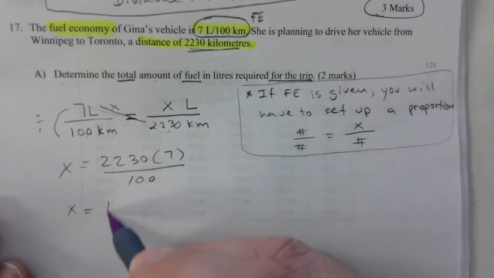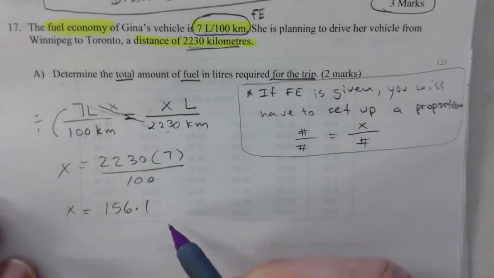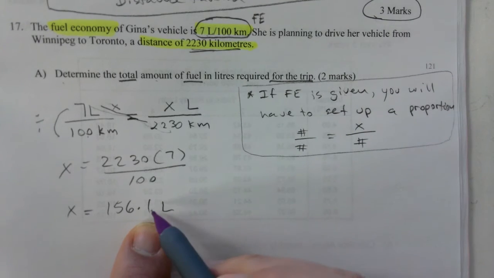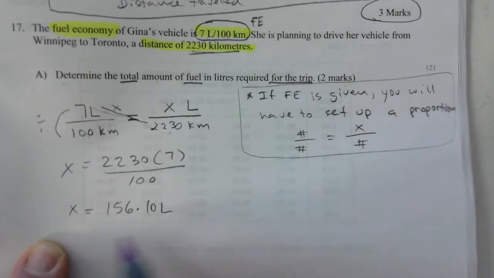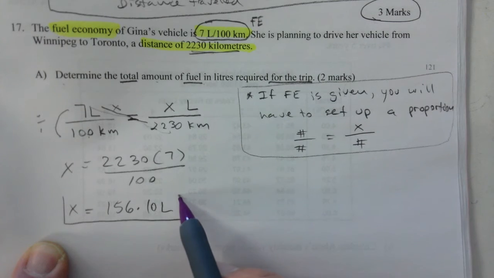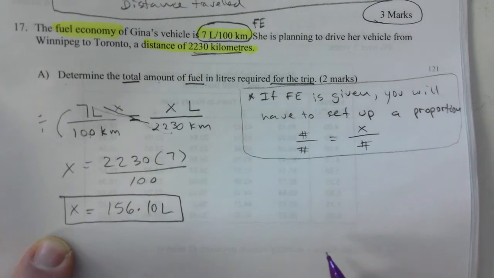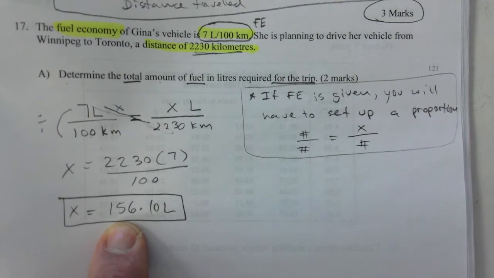That's 156.1 liters. We are in liters. You don't need to do 2 decimals, but I will, just because I want to get used to it, not be dinged for not adding it, okay? So you used for this trip 156 liters.